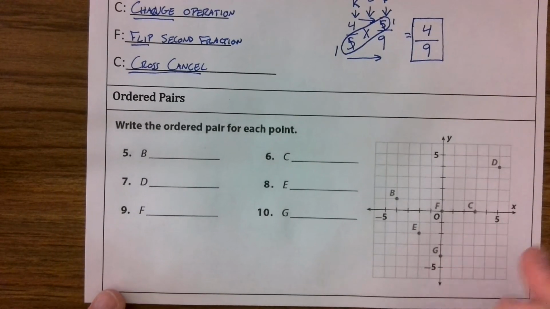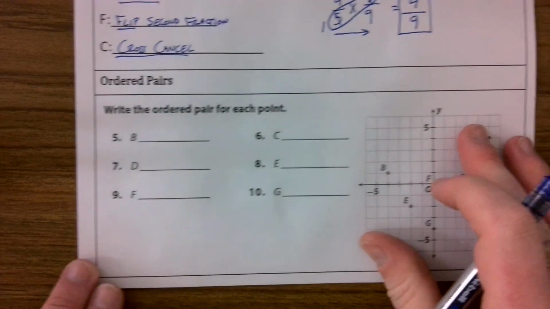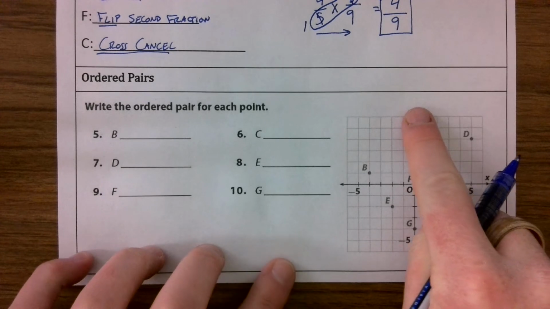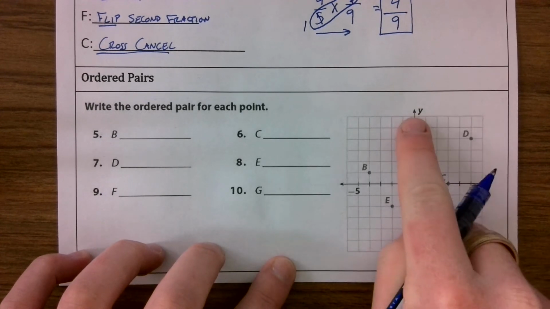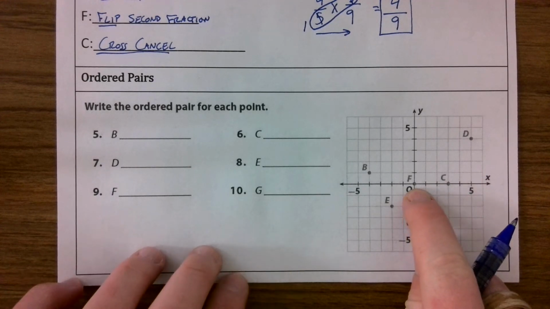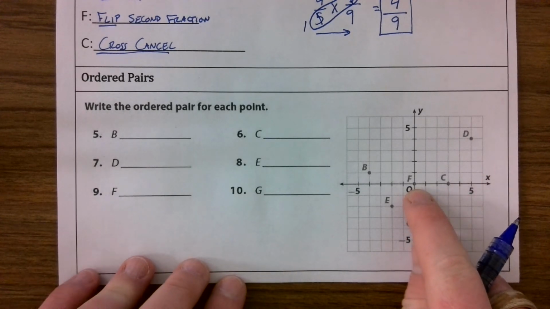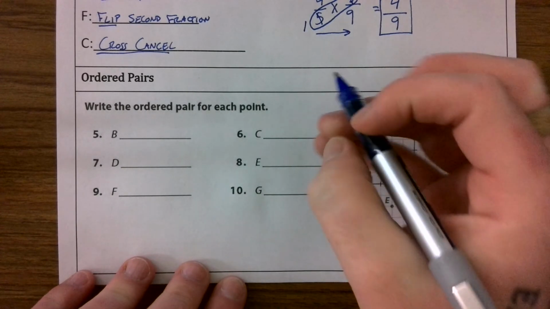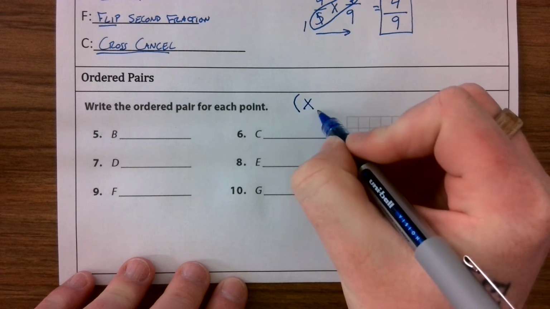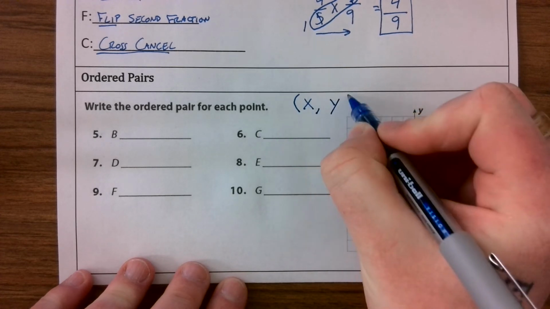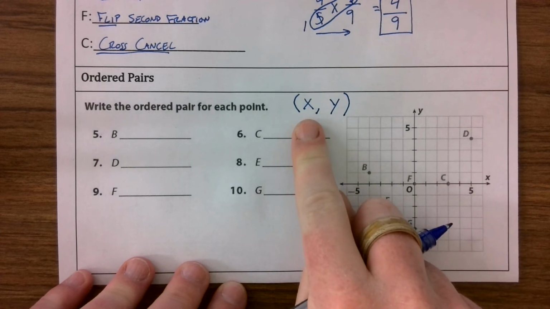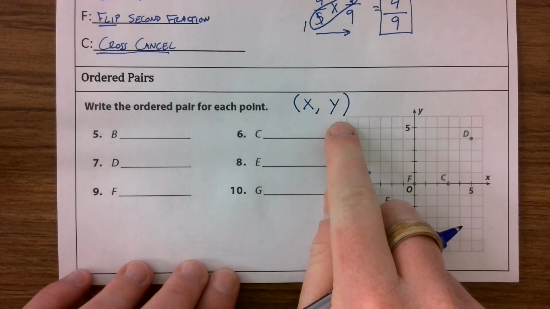Alright, lastly, we are going to look at ordered pairs. So here we have a graph. We have our y-axis, which is our vertical axis, and we have our x-axis, our horizontal. The place they cross is the origin, or 0. When we write ordered pairs, we write them in a very specific way. We have parentheses, we have our x value, comma, y value, parentheses. So you always put your x number first, and then your y number.